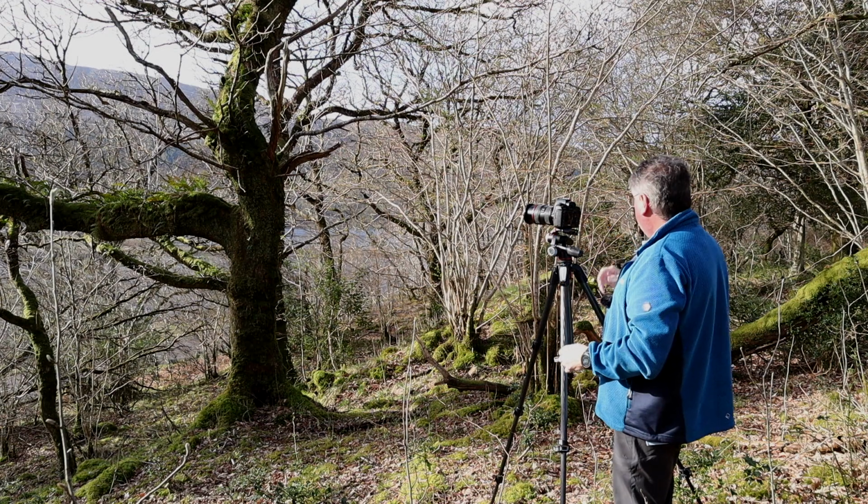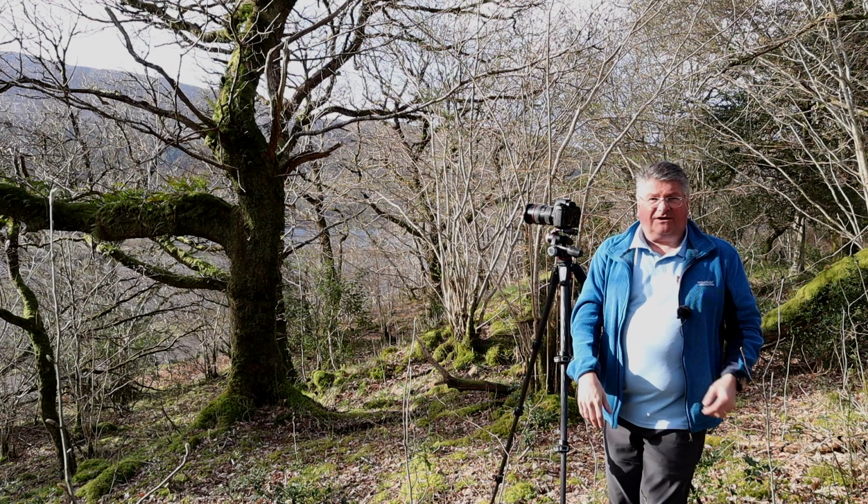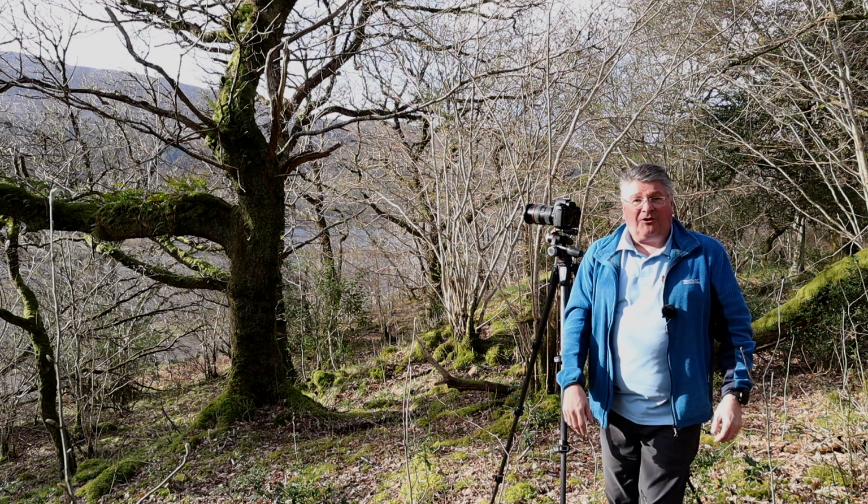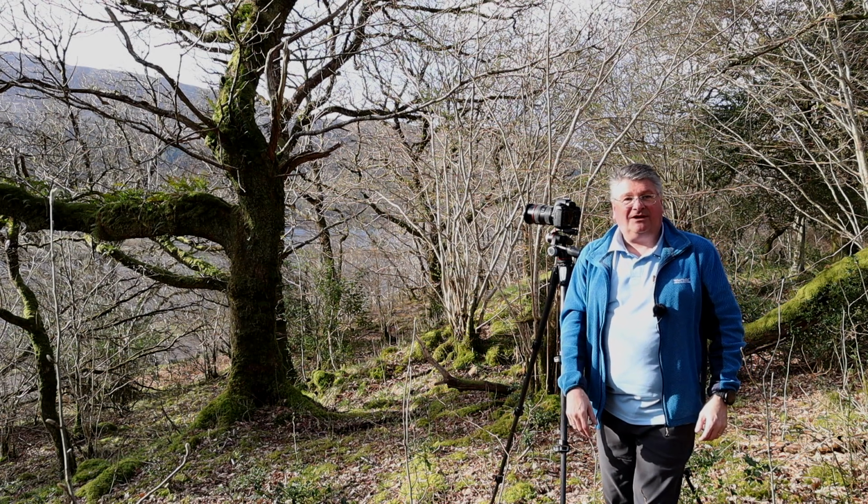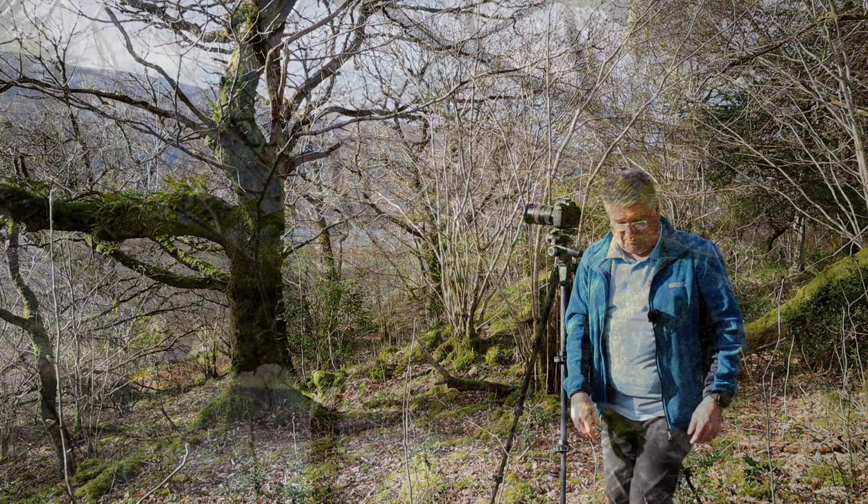Right, so I'm finished here. So why don't we move on and see if there are other photographic opportunities in this wood that we spontaneously just happened upon.